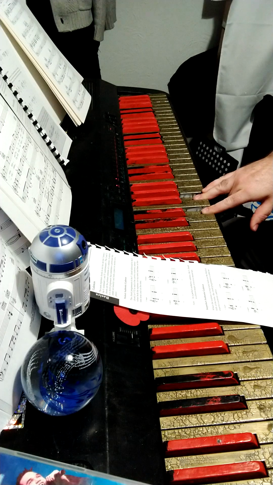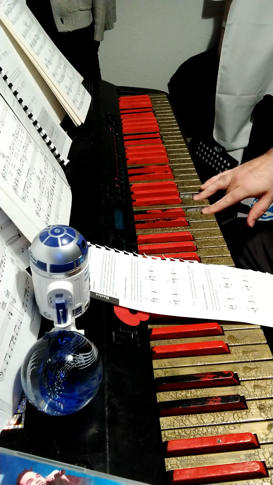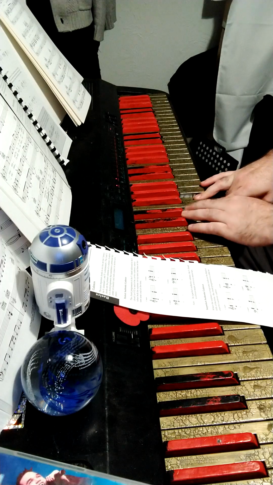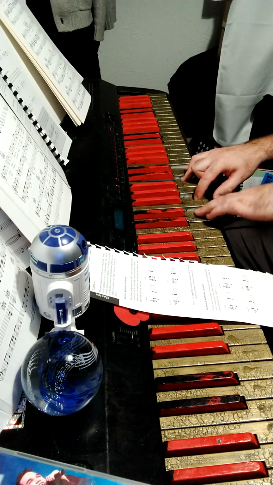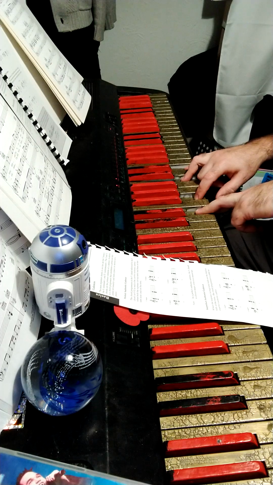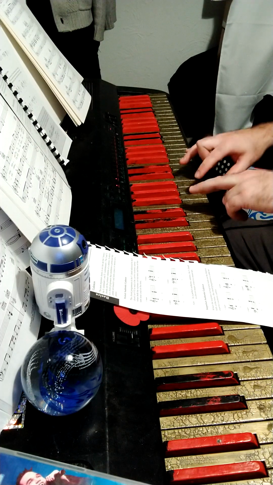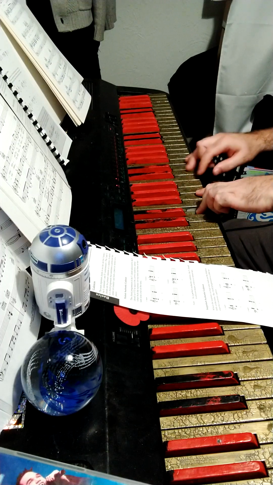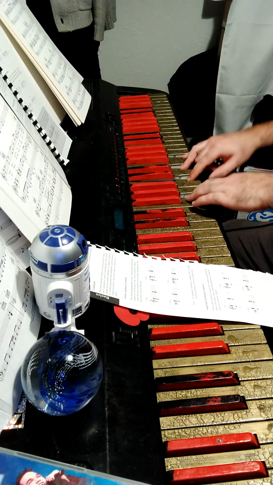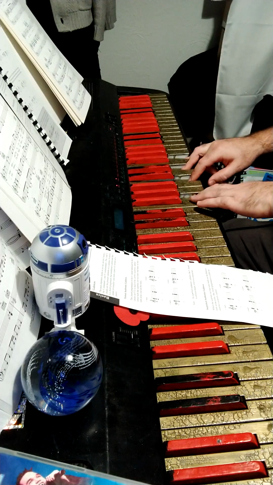The chord progression is called an imperfect authentic cadence. The E, the G, the C and the E again is ending on the third. The G, the C, the E and the G is ending on the fifth.